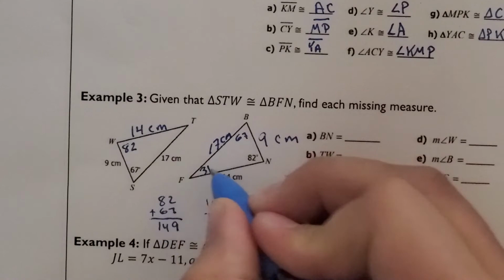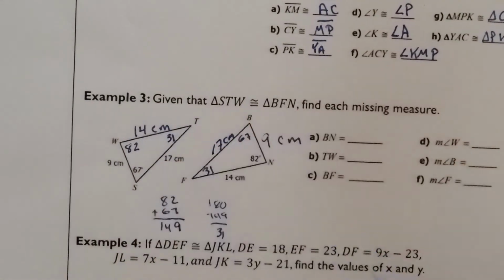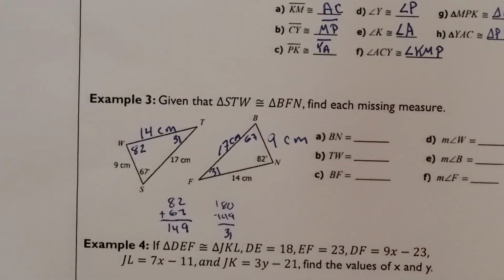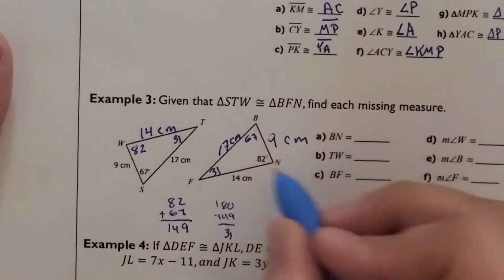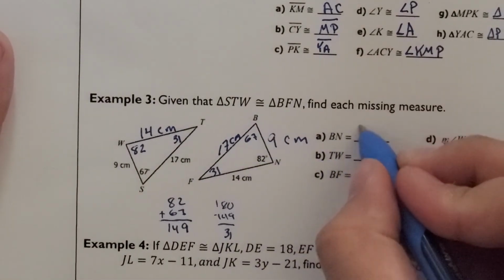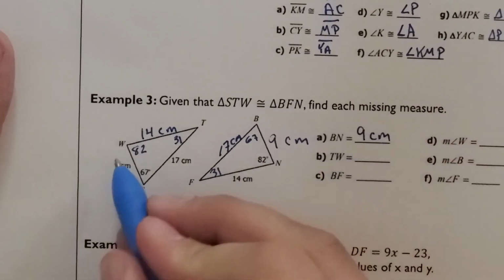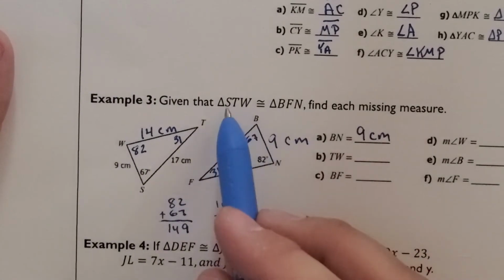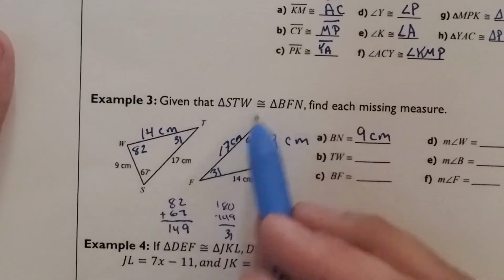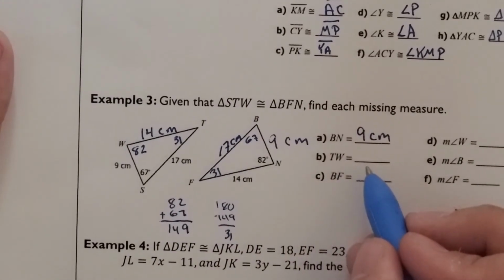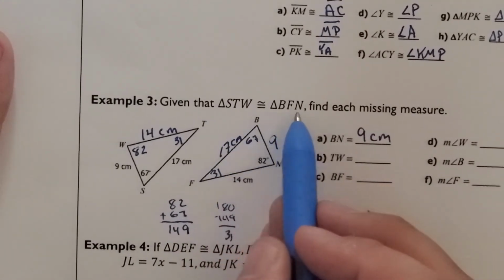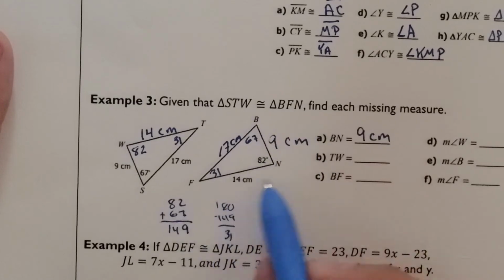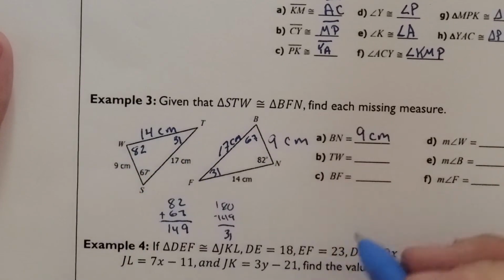So if angle F is 31, angle T is 31. Now these are really easy to fill in. BN, well, BN we said was 9 centimeters because it corresponded to WS. I think I said that backwards. SW, BN goes with SW. The next one was TW. Well, because we knew that TW went with FN, FN was already 14, so we know TW is 14.